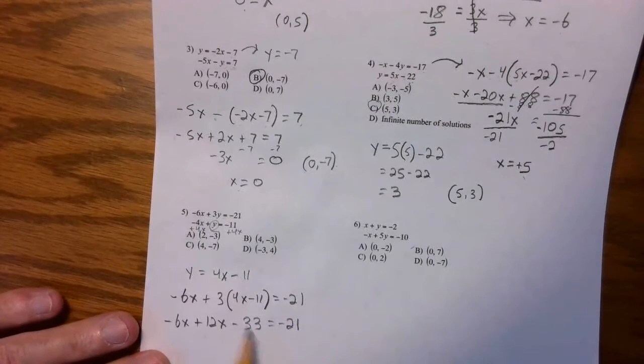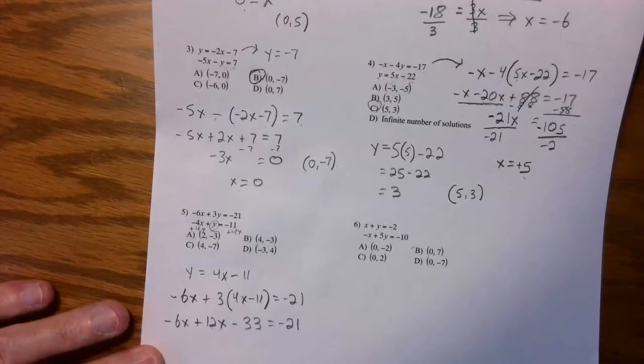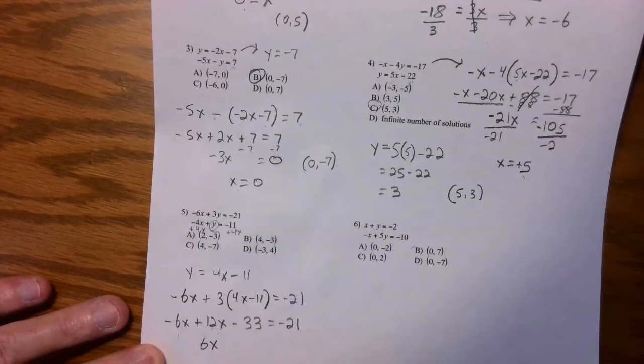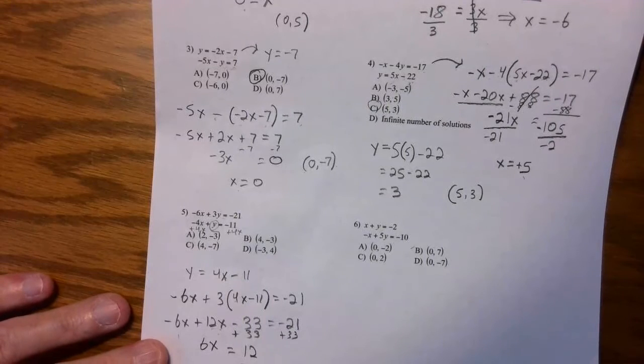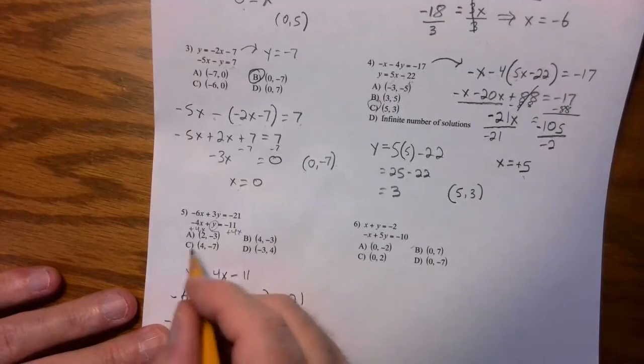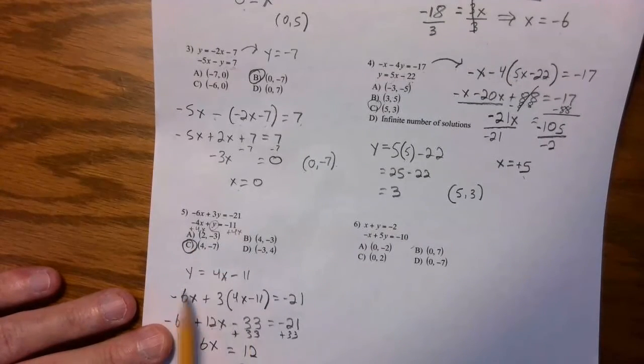All right. 3 times 4 is 12x. 3 times negative 11 is negative 33. So 12x minus 6x is 6x. I can add 33 to both sides. And that's going to be 12. So x must equal 2. Well, you can see our answer is right here then. But let's plug it in to find out.